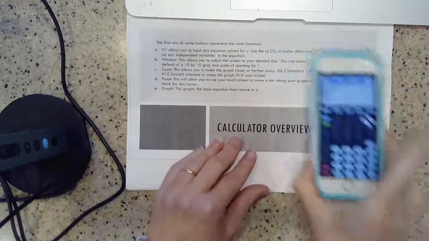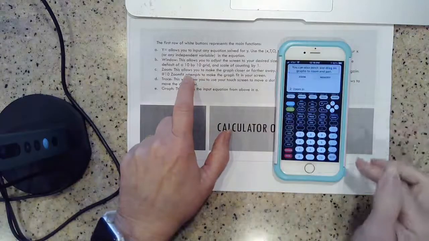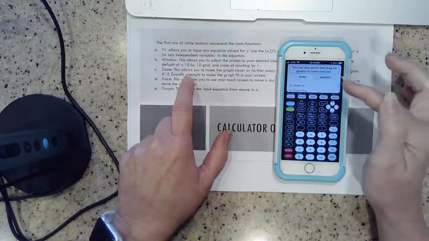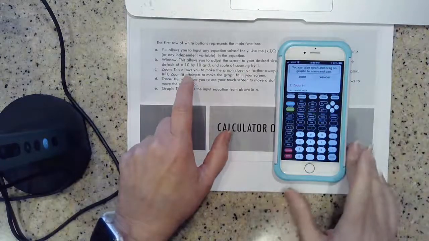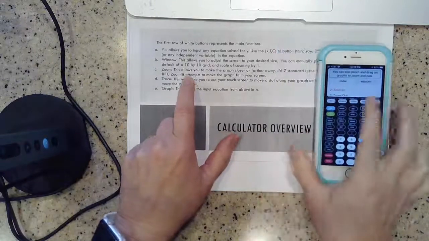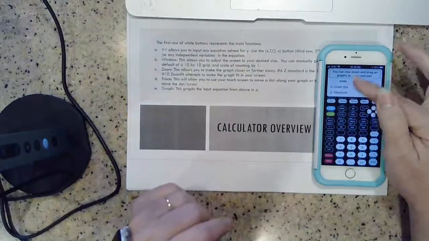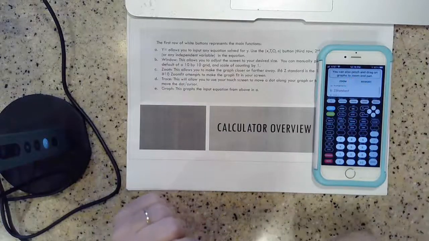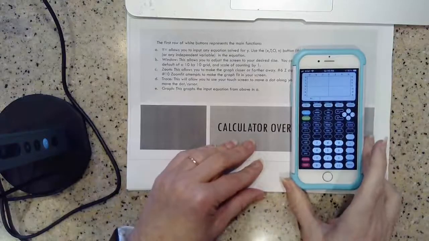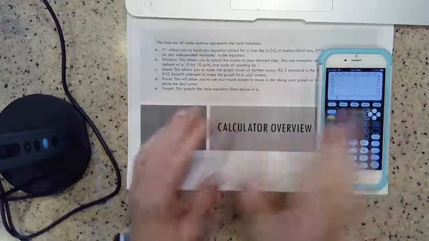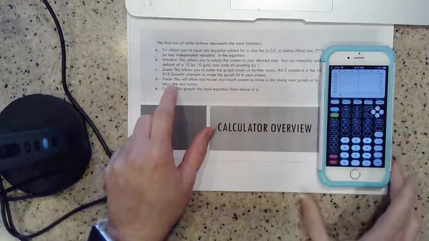Zoom sort of does the window for you. It'll zoom in and out, so you can zoom in on your graph. I don't have a graph there, but you can also pinch and drag graphs to zoom as well. So zooming will allow you to make the picture bigger, zooming in and out, and also there's a zoom standard, which will always take you back to the 10 by 10. So if you ever get messed up and you need to go back to your 10 by 10, you can do that. Or I think if you just turn the app off and come back in.